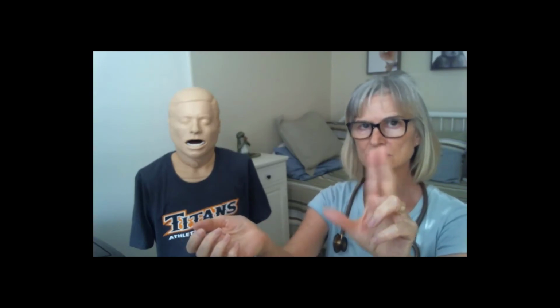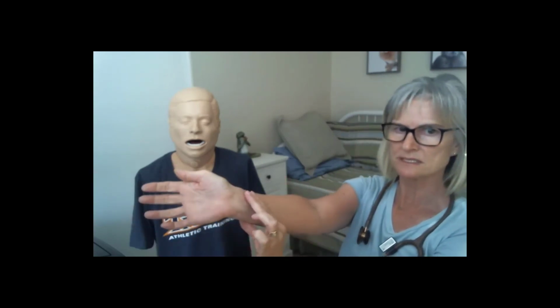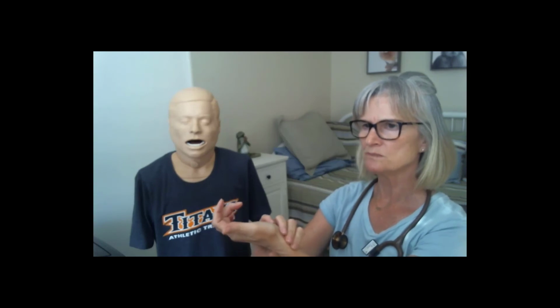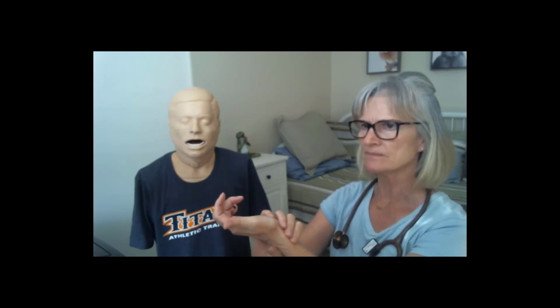Remember to use fingers rather than your thumb. And I like to use 2 fingers because I gain more space there. Okay, for equality. Now remember, with the radials, I'm going to be thinking about, is each beat the same amplitude, or am I losing some of my cardiac output down to the hands?